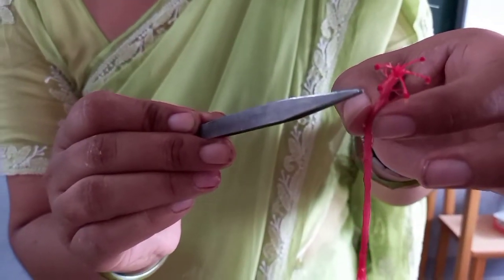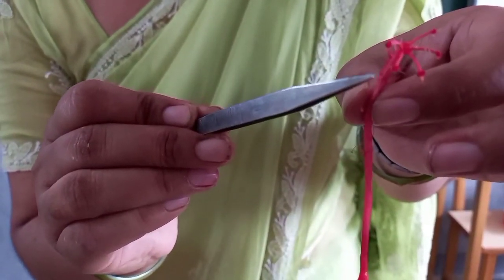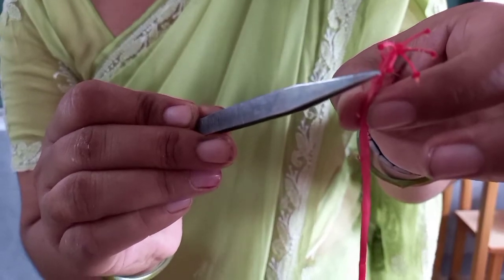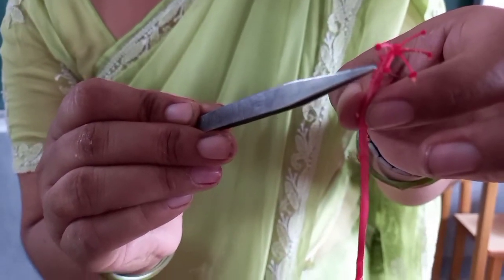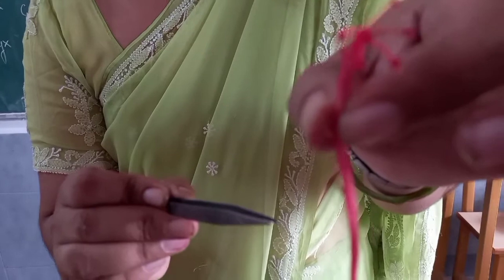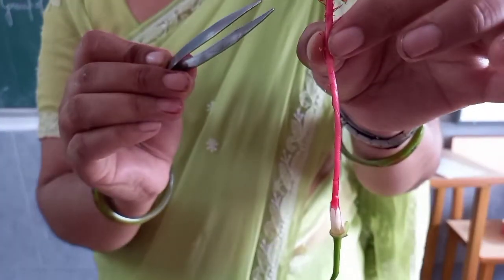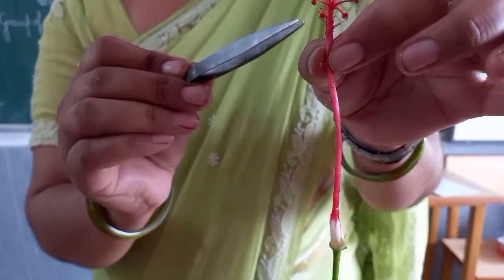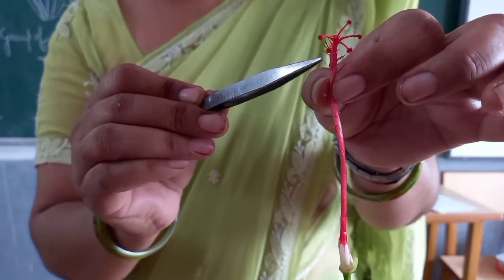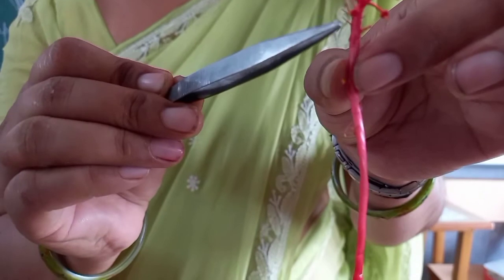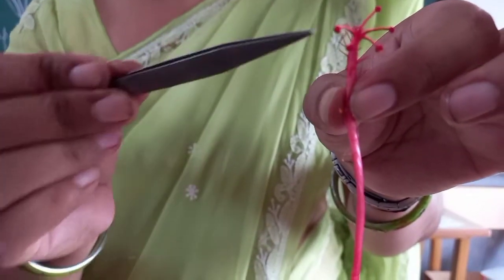And on this stigma, you can see a pollen grain also, which is sticking to it. This is yellow color pollen grain, which is present on stigma.